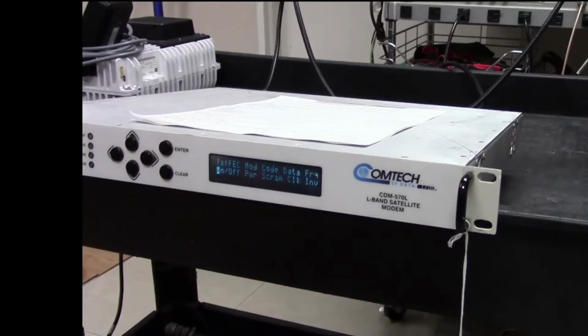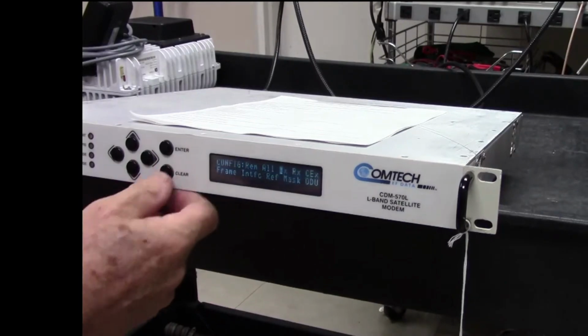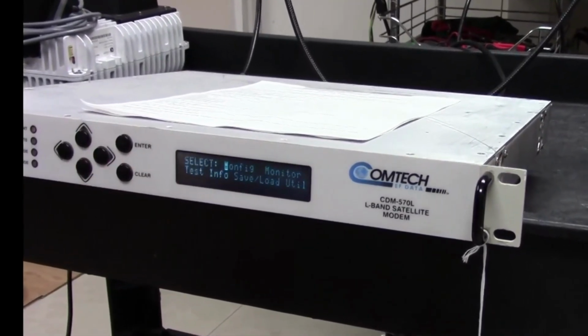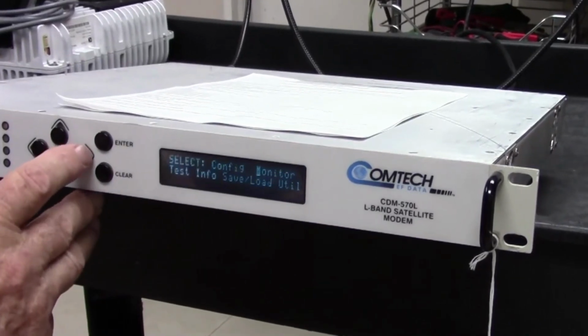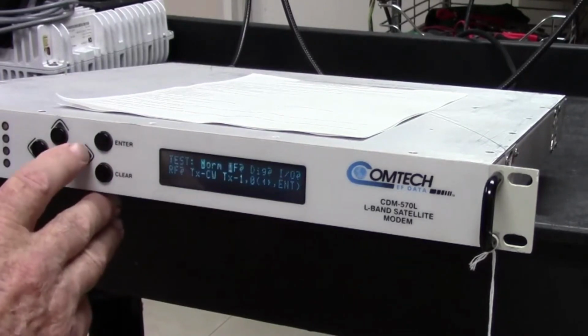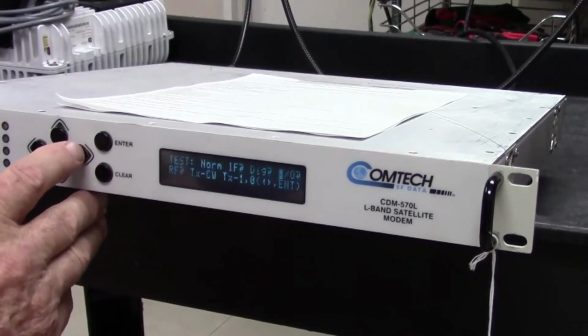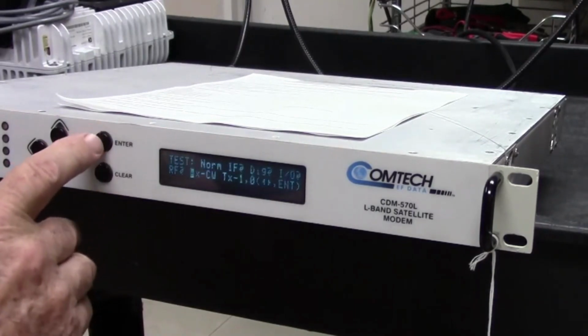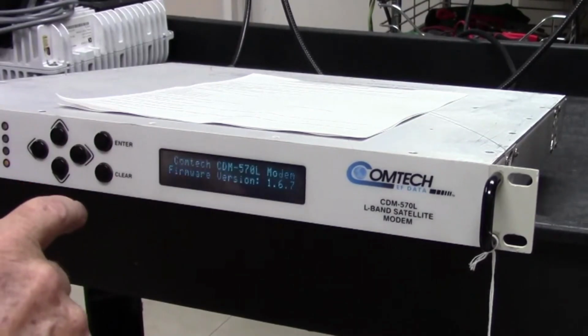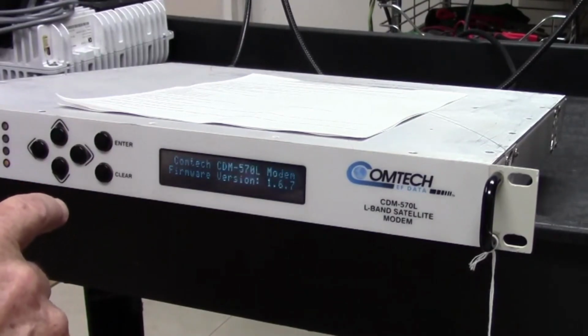To get to the clean carrier, we have to go to the test menu. This is back to the opening menu, and you can see test. Currently it's set to normal, well, you know that already. So now I'm going to go to TX CW. Okay, that's done. Now we're going back to look at the signal.